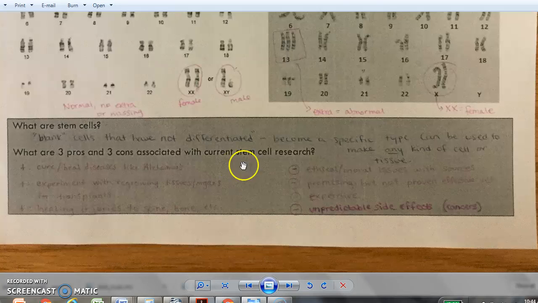The bad things are it might be an ethical or a moral issue for a lot of people as to where we're getting these stem cells. Some of them are embryonic, some of them are from adult tissue. It's promising research, but we haven't proven it effective yet in a lot of human research. And it's very expensive, not only because of where these tissues come from, but because of how limited we are in our ability to use them.